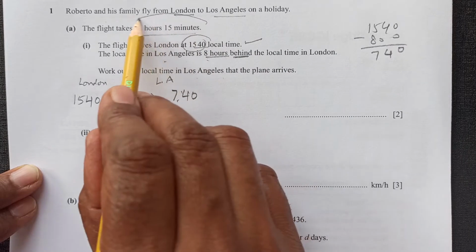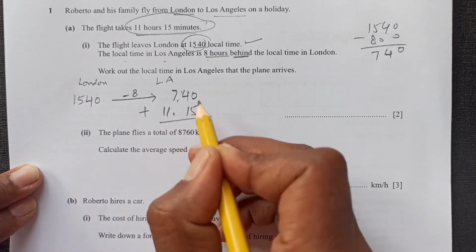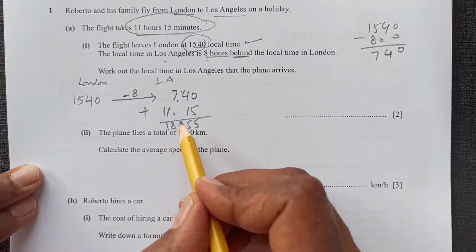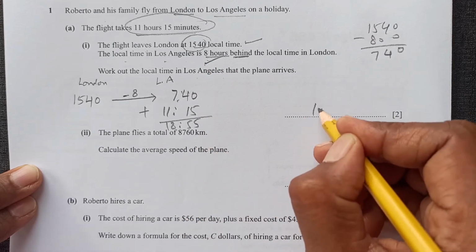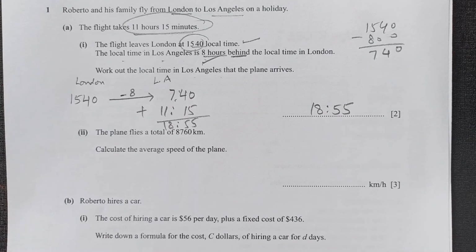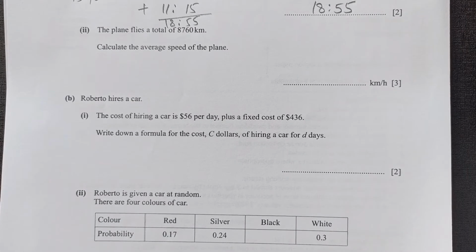Now the flight takes 11 hours and 15 minutes, so you add it here. This is the time when the flight will arrive in Los Angeles: 18:55.